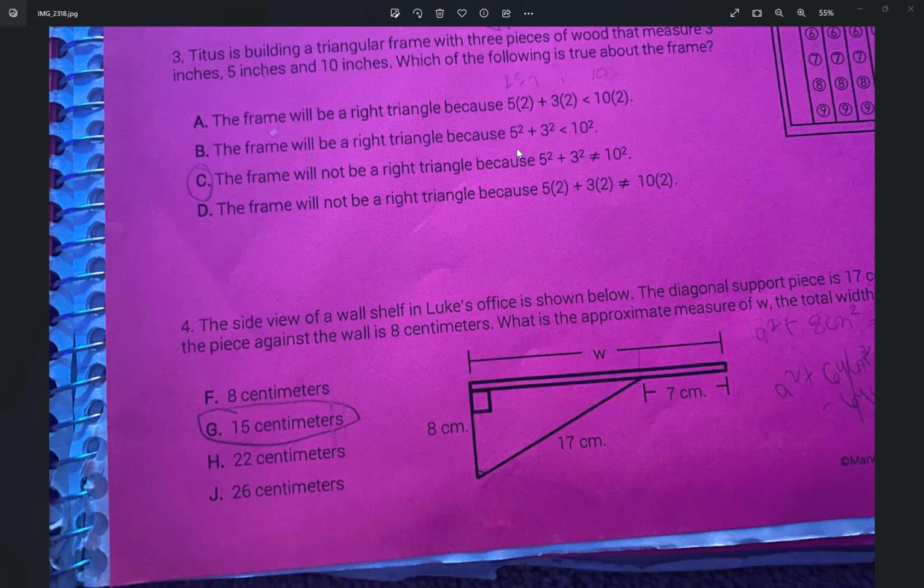Number 2. Use the diagram below to find the approximate length of diagonal AD. That's just the hypotenuse. The height is 10, 12. Let's just draw the triangle. There's your triangle. This distance looks like it's 10. This looks like it's 12. The question is, what's x?